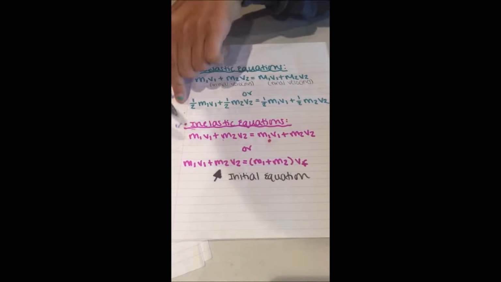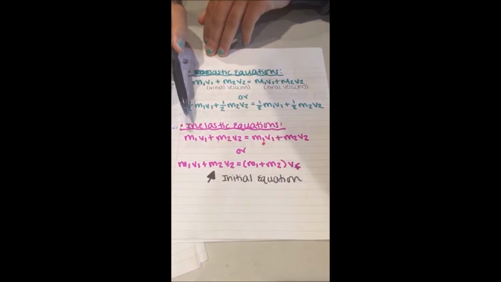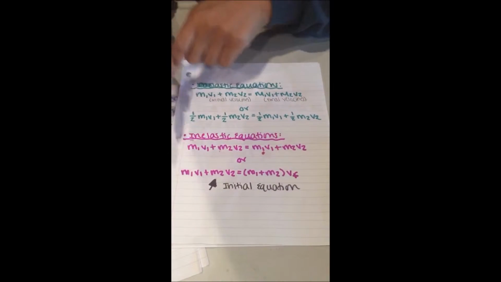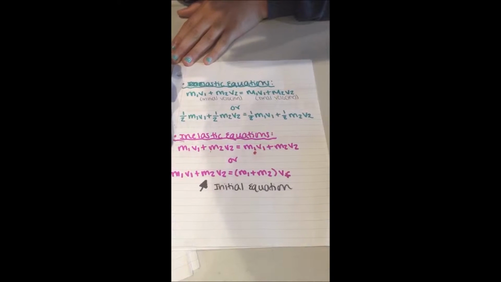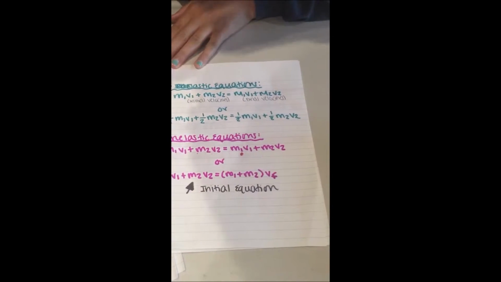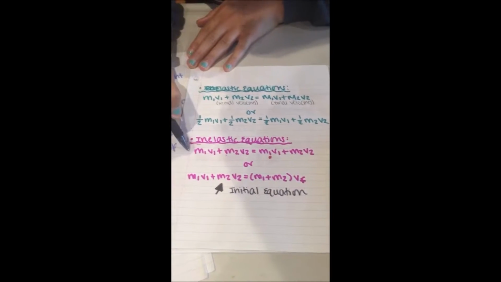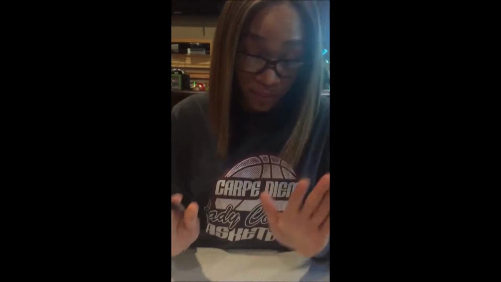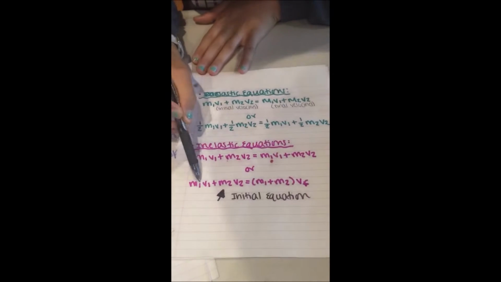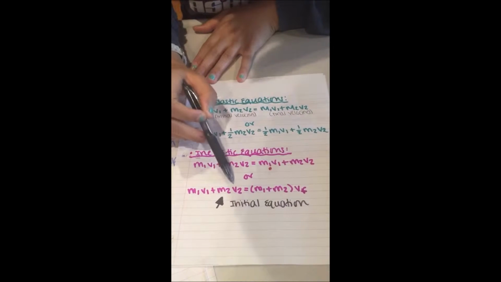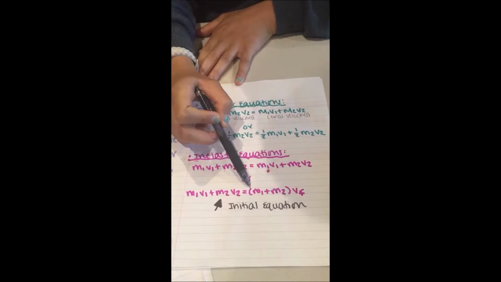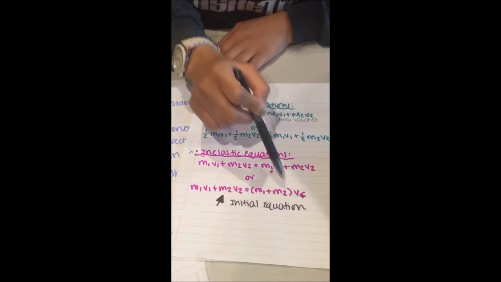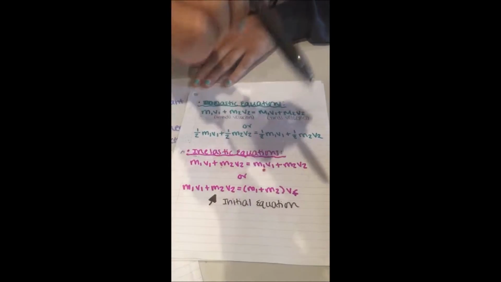The next type of collision that we have is called an inelastic collision. The inelastic collision equation will have the same type of formula as elastic. The initial equation will be m1 times v1 plus m2 times v2 equals parentheses m1 plus m2 close parentheses times velocity.